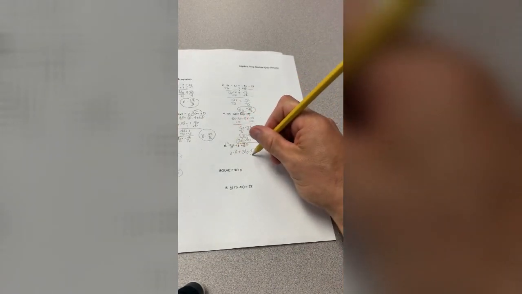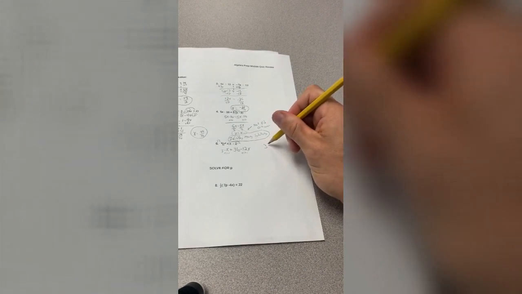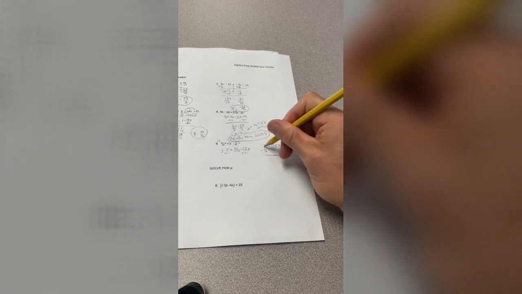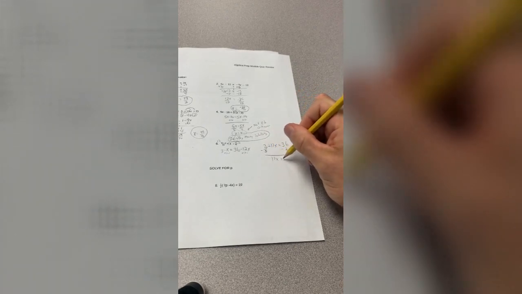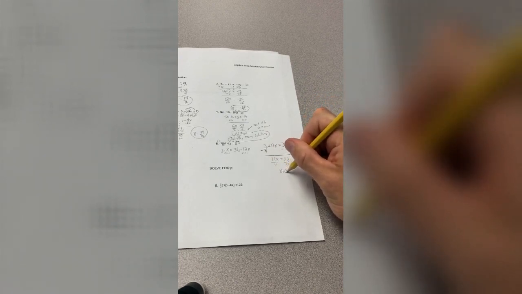So now I'm going to keep combining like terms. I'm going to add 12x, add 12x. I'm going to move it over here. That gives me 3 plus 11x equals 36. I subtract 3, I subtract 3. Gives me 11x equals 33. Divide by 11, x equals 3.